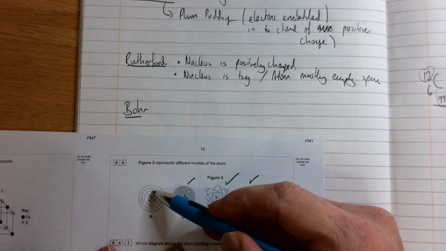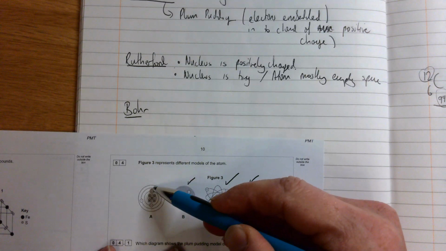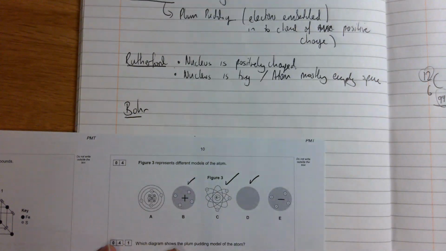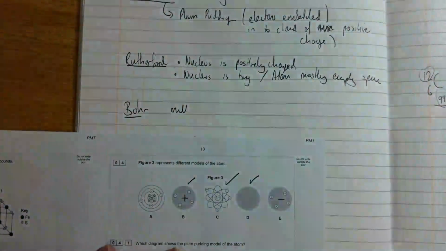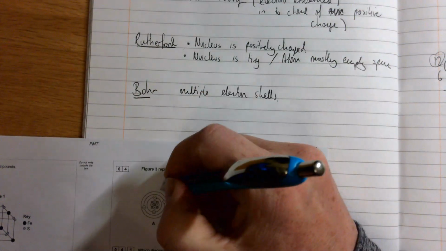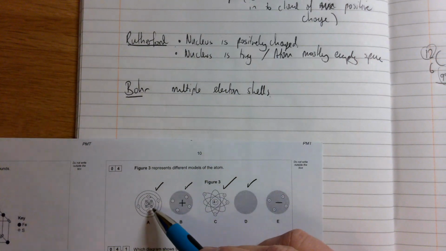And all the stuff we've done in the past about electrons: they would most likely fill the inner shell first, and higher energy electrons added afterwards go in outer shells. So that was Bohr, so multiple electron shells. And that's that picture there, except this picture also has got neutrons showing.